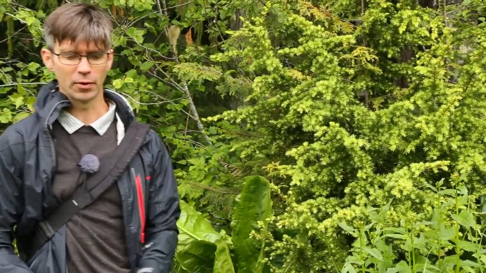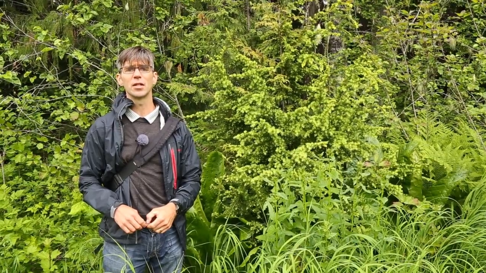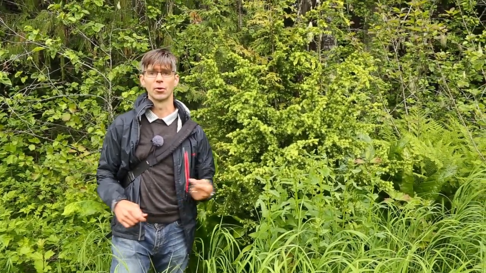Usually it grows above about 4,000 or 3,800 feet. But again, because of the Twin Sisters geology here, we're finding it at a little bit lower elevation.